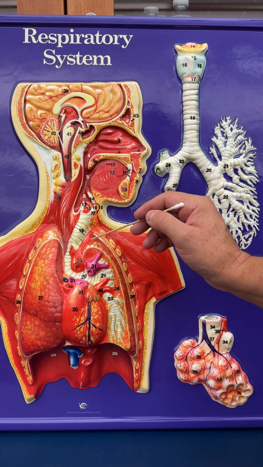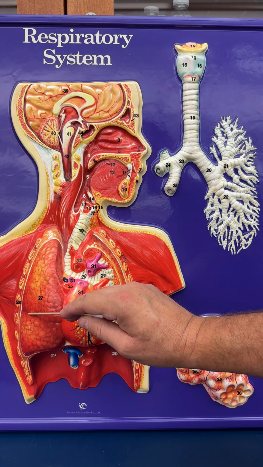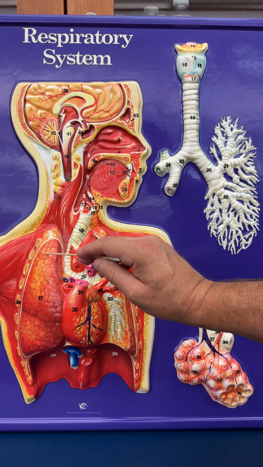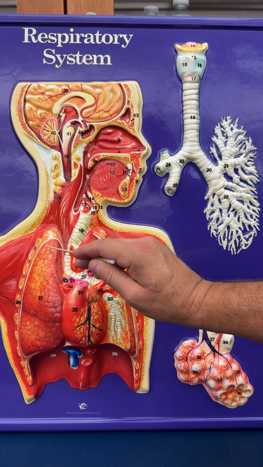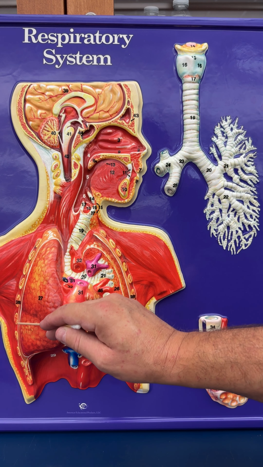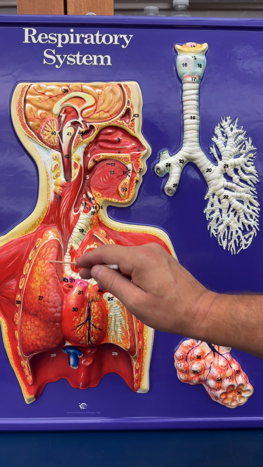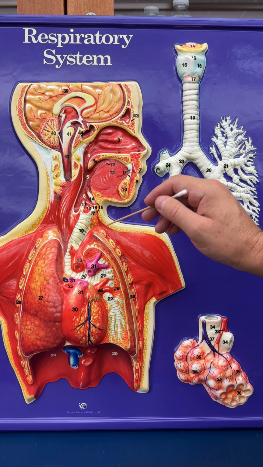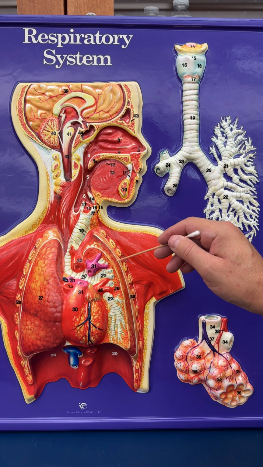Now, when we see the actual lobes of the lungs itself, the layer that's covering this is known as the visceral pleura. So we can see the visceral pleura here. And surrounding that is that sac right around the lungs here, known as the parietal pleura. You can see that here as well as along here.